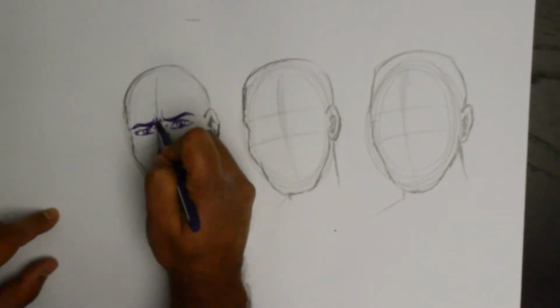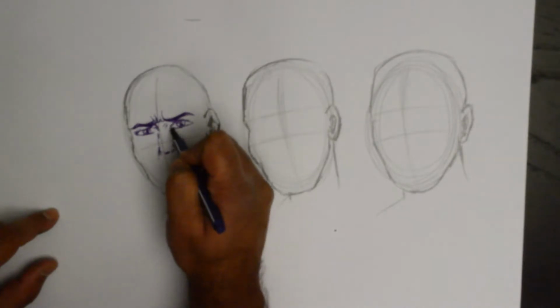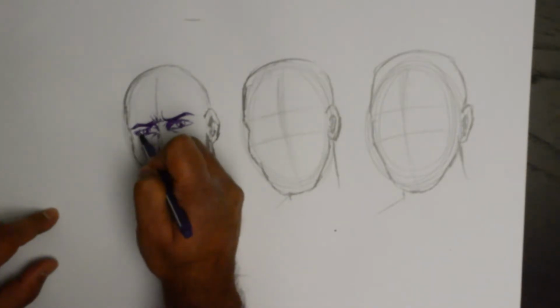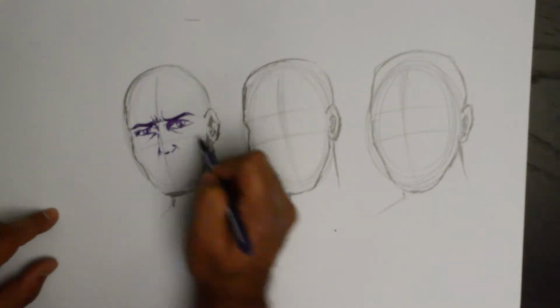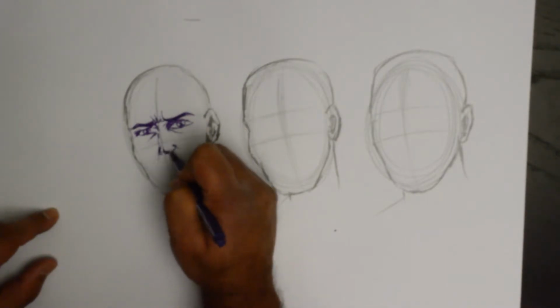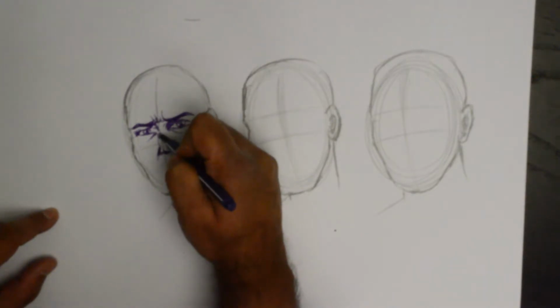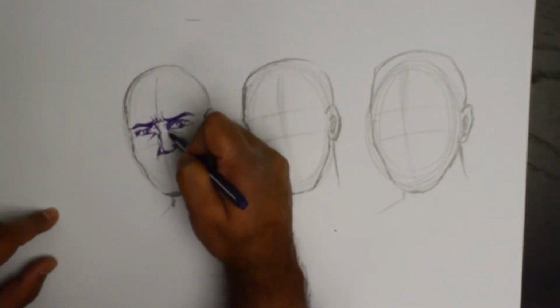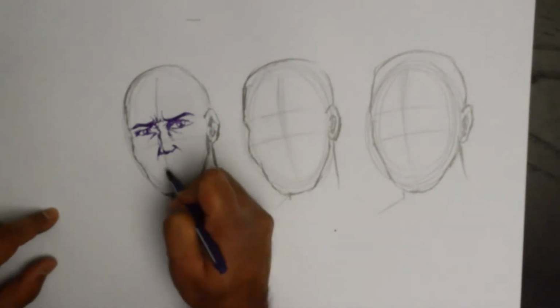So we are contorting features here somewhat. Do not need to go all out. You can add some lines here, again, depending on the model or depending on the severity of the displeasure.